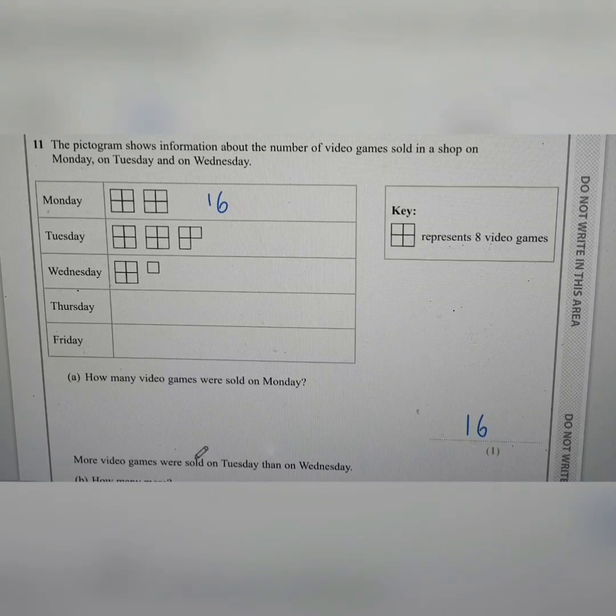Okay, more video games were sold on Tuesday than on Wednesday. How many more? So this is 16. So four of them represents 8. So 4 of these little boxes represent 8. So one of them, you need to divide by 4, would represent 2. So these 2 are 16. And then 2, 4, 6. So add 6, which is 22.